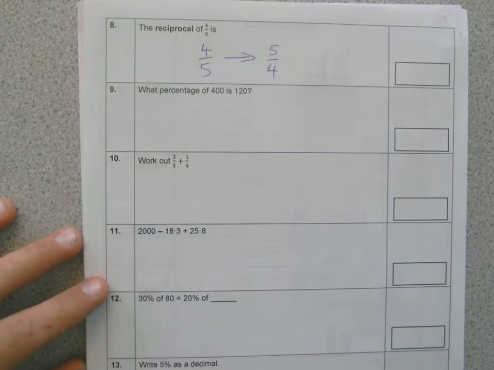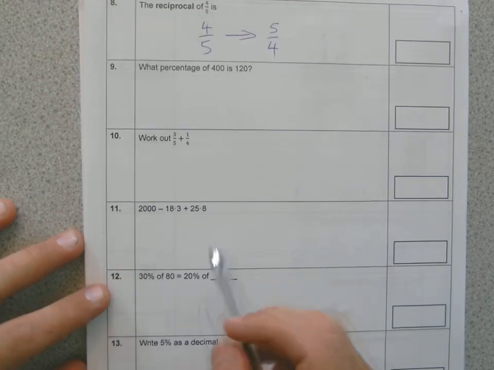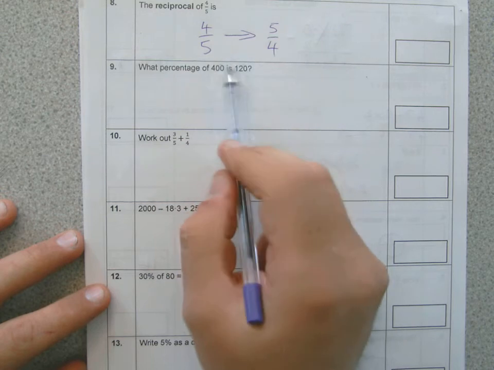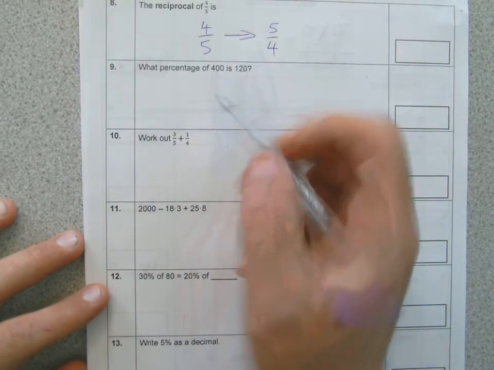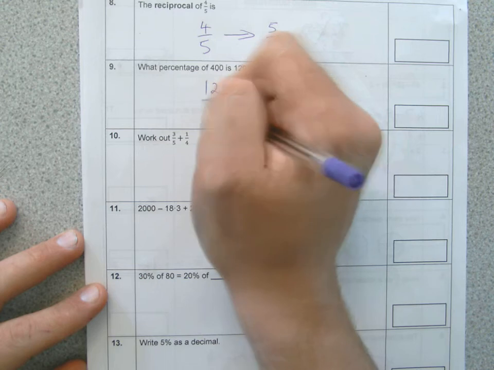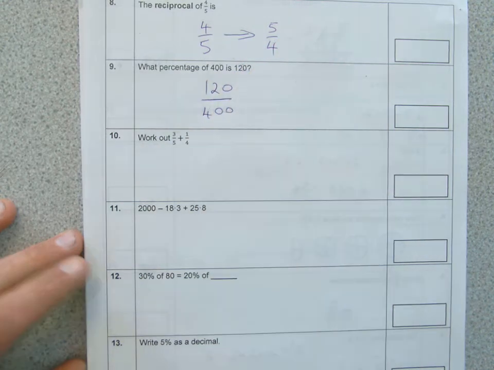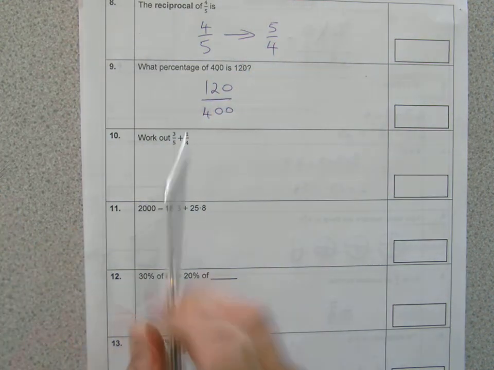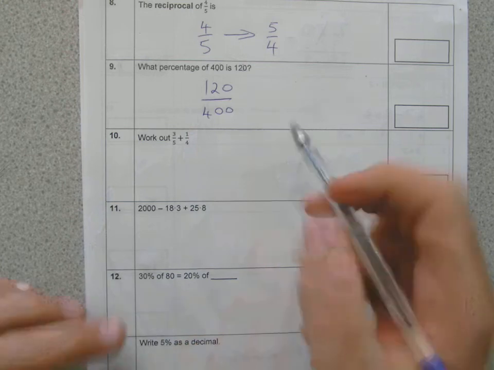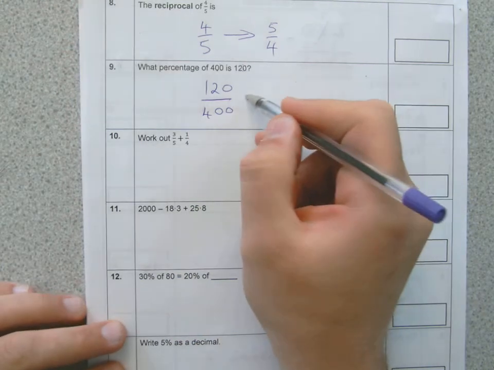Question 9, what percentage of 400 is 120? Now this is like saying I got 120 out of 400 in the test, and I would write it like that. So if you got that in the test, you want to know what percentage you got. And of course, percentage is out of 100.